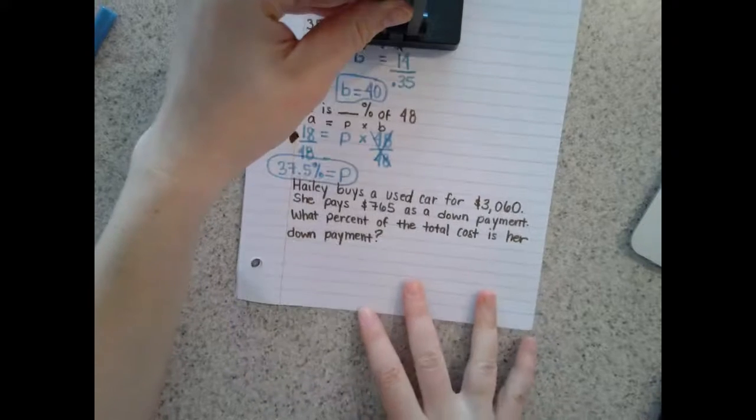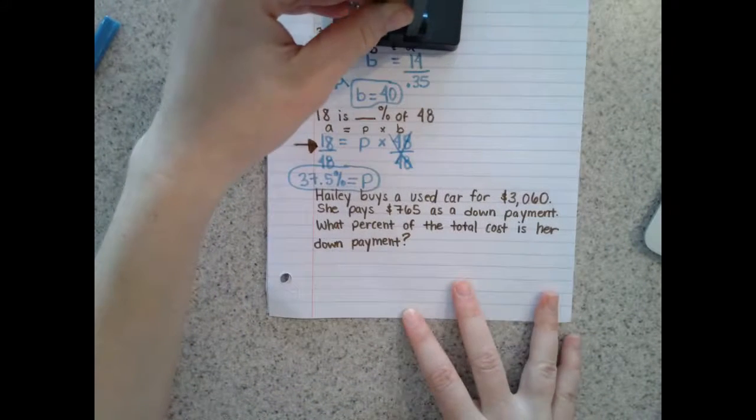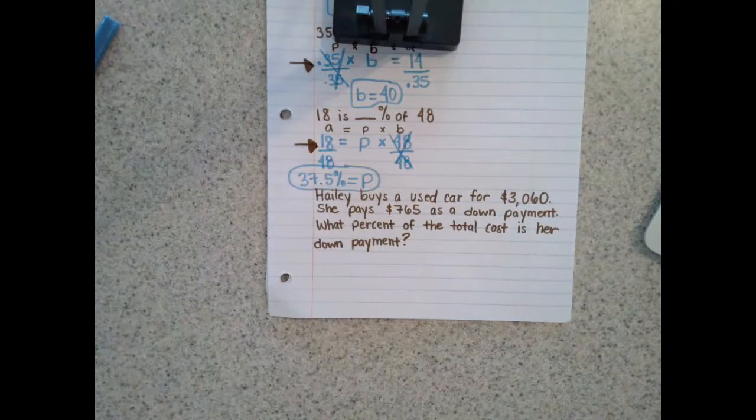All right, the last example. Haley buys a used car for $3,060. She pays $765 as a down payment. What percent of the total cost is her down payment?